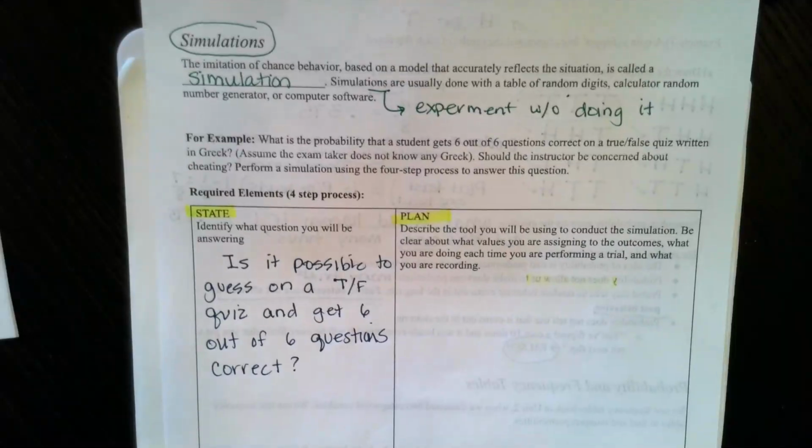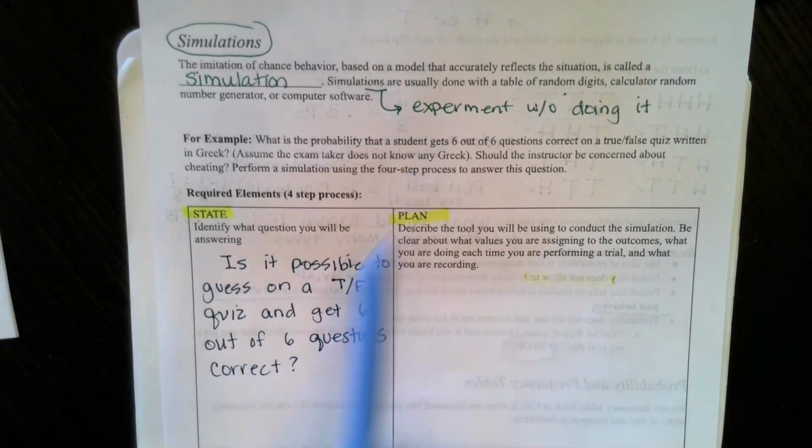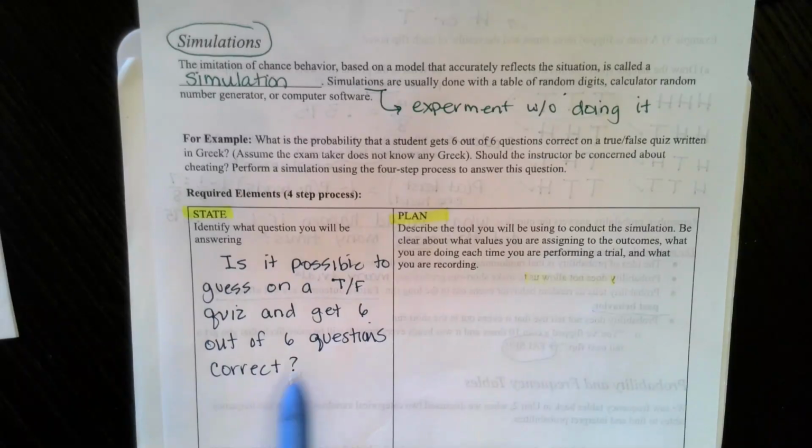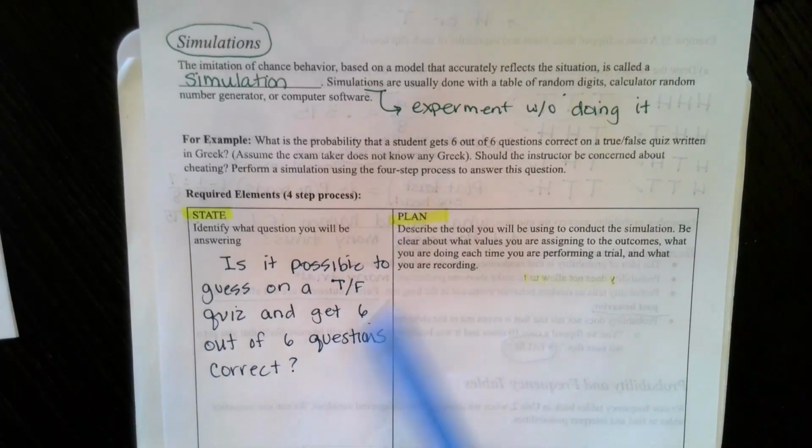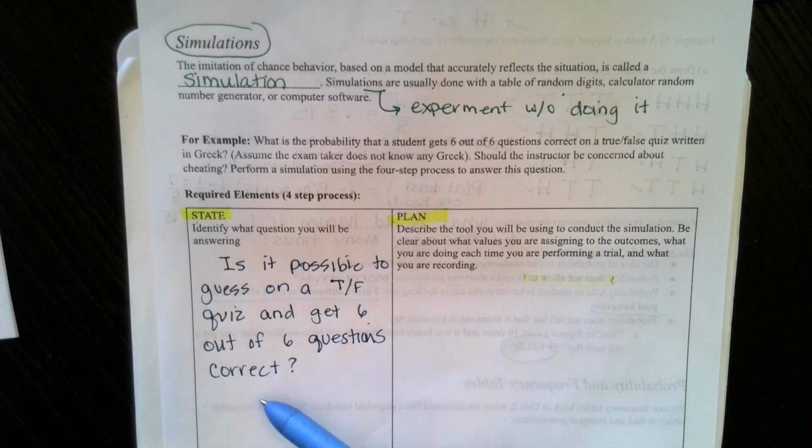It doesn't necessarily state that up here in my question, so we're going to restate this. What is the probability they get 6 out of 6 when they can't read the questions? So this is what we're looking for.